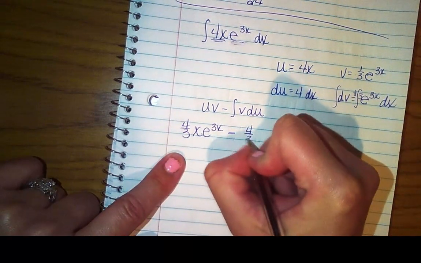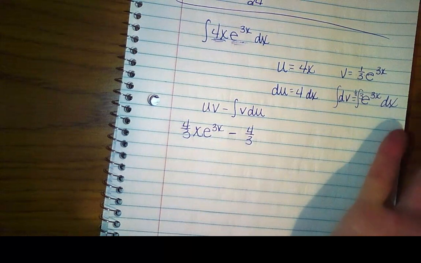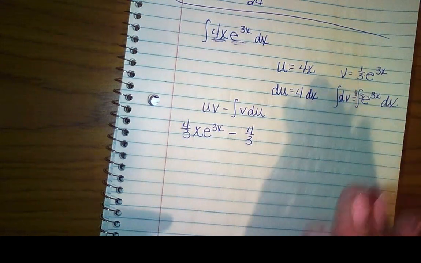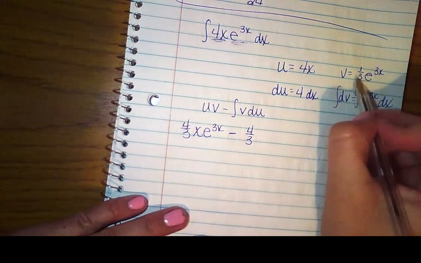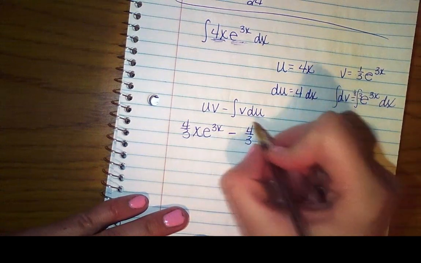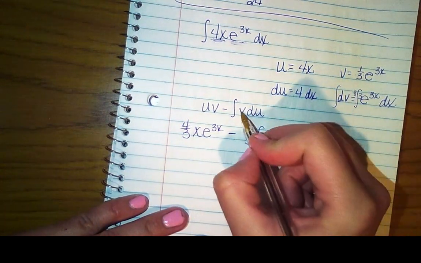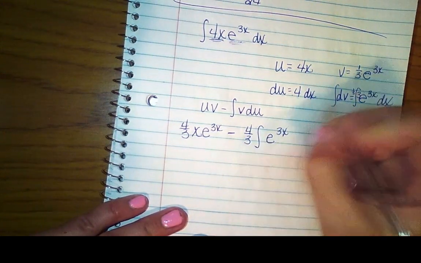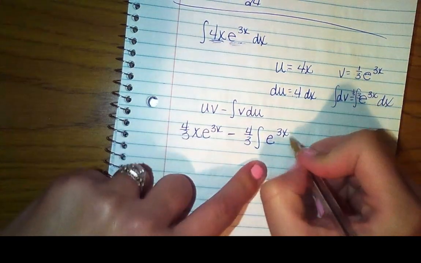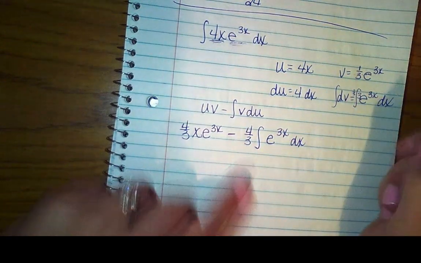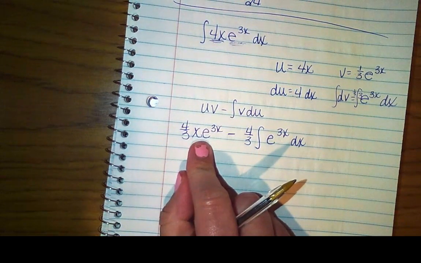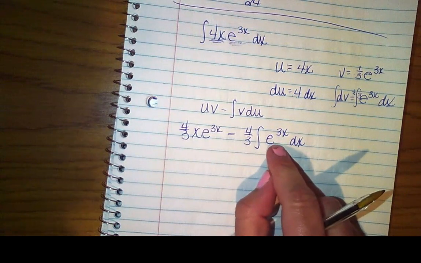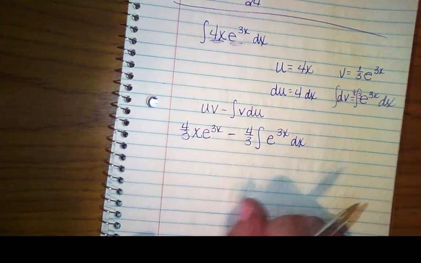So I'm just going to pull the constant out front. I do that out of habit at this point because I'm pretty sure I'm going to have to balance something. So I have 1/3 times 4 is 4/3. And then v, which is e to the 3x, du. Well, I've already got my 4, so just slap down your dx. So this part's done. All I have to worry about now is integrating this. So now I'm back to square one.